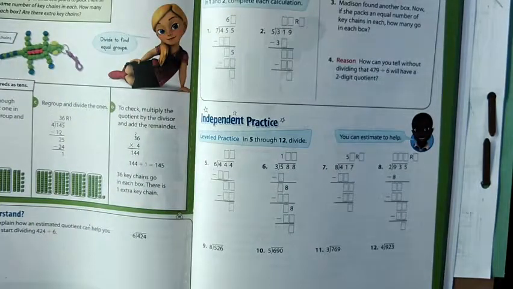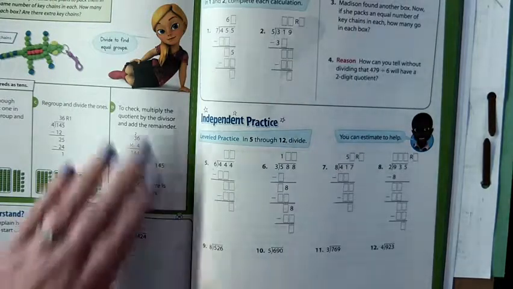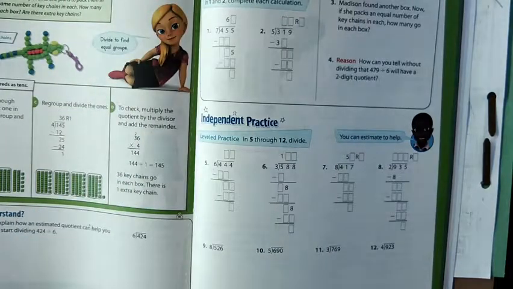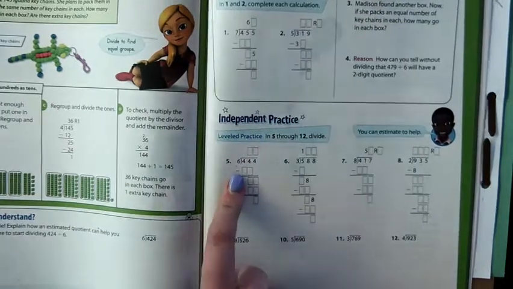All right, so if we take a look on this page, we notice we've got some division problems. Now we know there are many different ways to divide. This video is going to show you how to divide using our box method. So we're going to go ahead and we're going to do question 5 together.